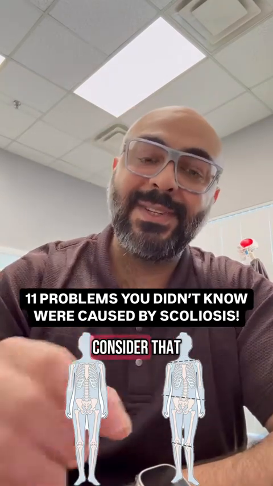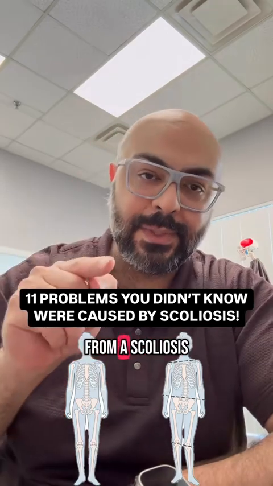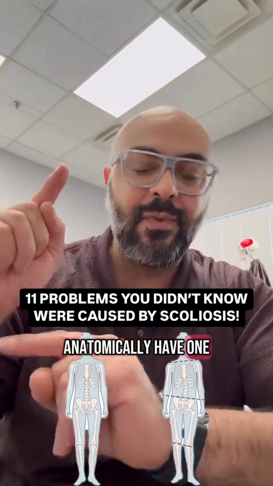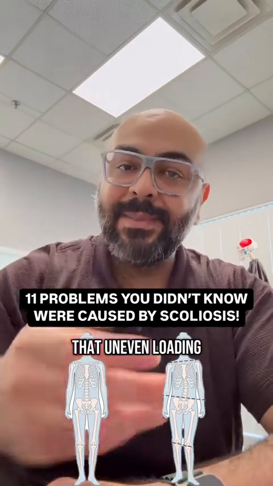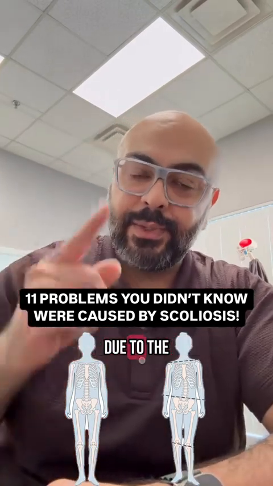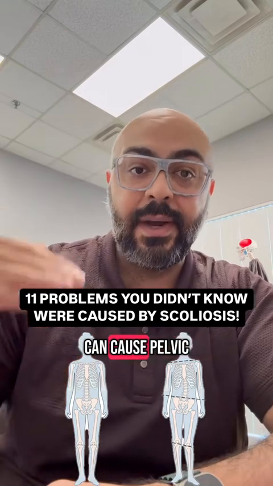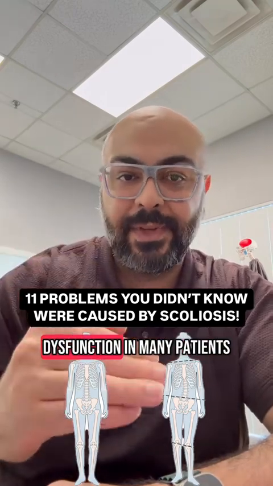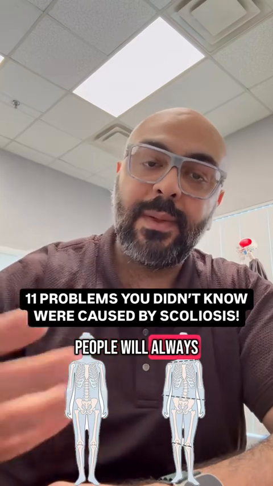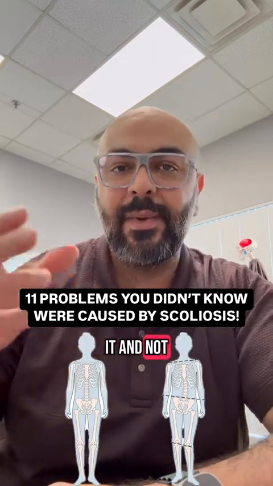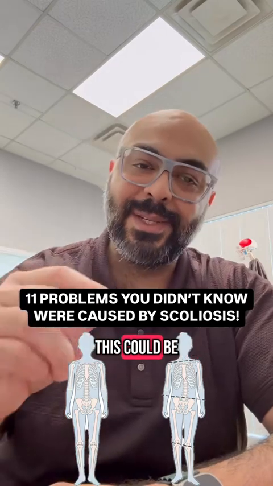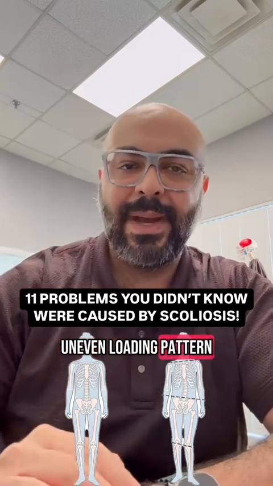It's important to consider that the leg length discrepancy may be from a scoliosis, or you may anatomically have one leg that's longer than the other, which can cause a scoliosis. Over time, that uneven loading of the pelvis due to the curve or the leg length discrepancy can cause pelvic floor pain and dysfunction in many patients. People will always complain of pelvic floor issues on one side and go their whole lives treating it and not wondering why it's not going away. This could be due to the curve and the uneven loading pattern.